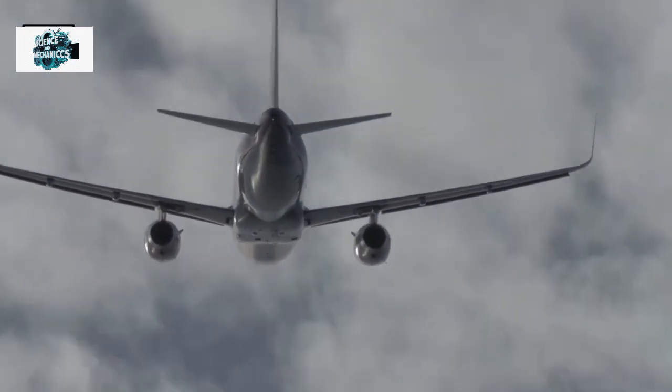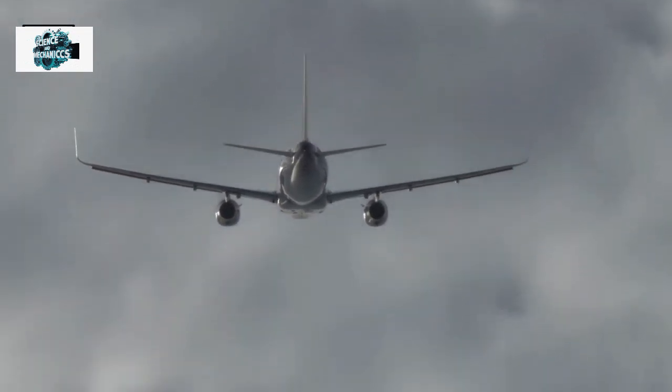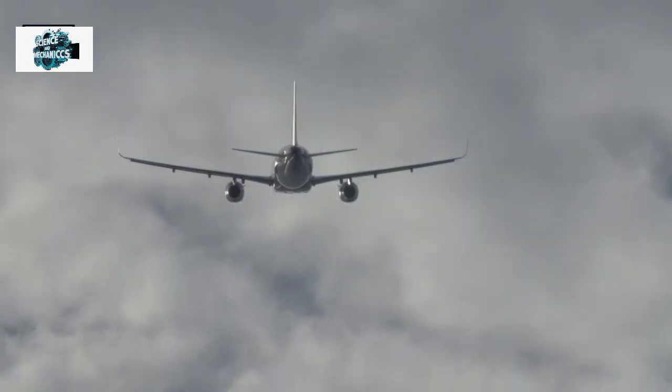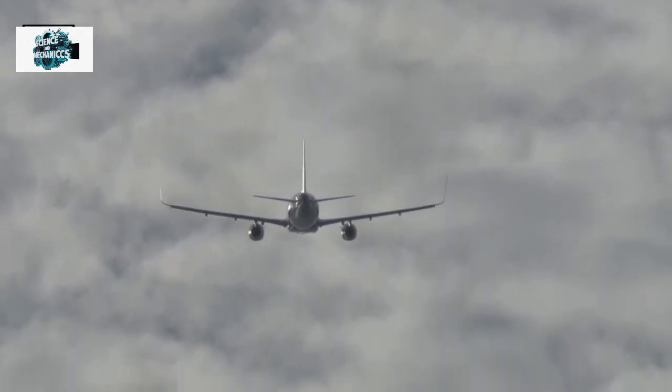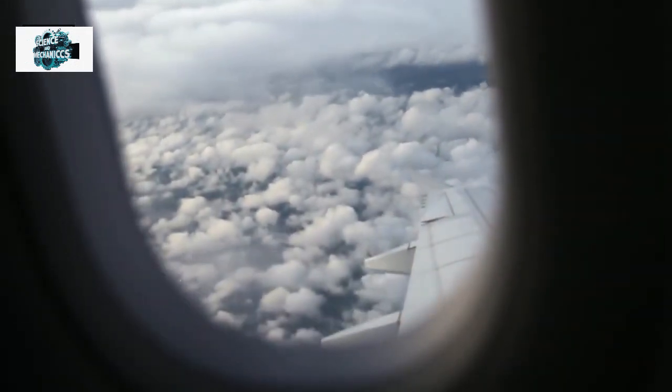How airplanes generate lift. Now that we understand the four forces of flight, let's take a closer look at how airplanes generate lift. The most important factor is the shape of the wing, which is designed to create a curved surface that creates a pressure difference between the top and bottom of the wing. This pressure difference generates lift, which keeps the airplane in the air.